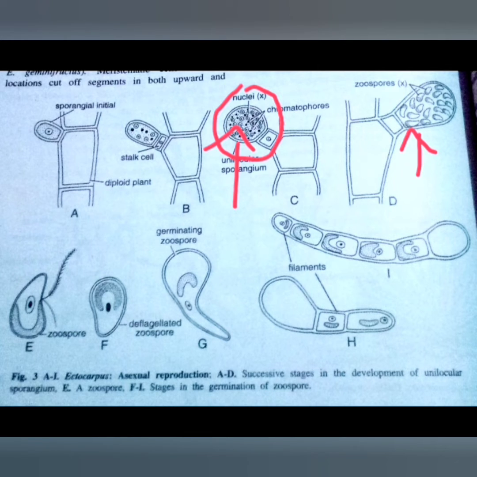These zoospores are uninucleate, meaning they have single nuclei. And the zoospore has a chromatophore and an eye spot. The chromatophore is the pigment-containing cell. You can see here, along with these nuclei, there are many chromatophores, and thus when the protoplast is divided into many segments, finally each segment metamorphoses into a pyriform, or pear-shaped, uninucleate zoospore.